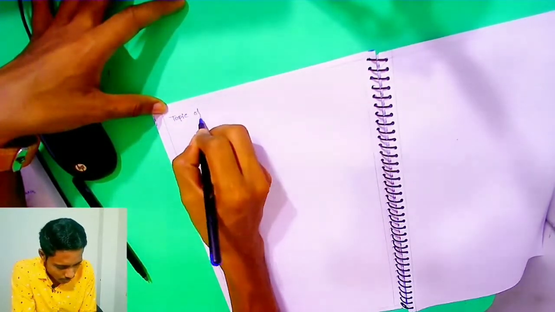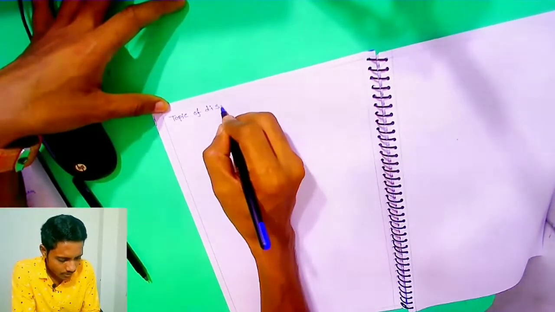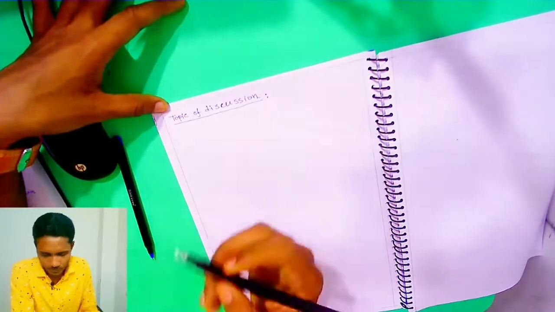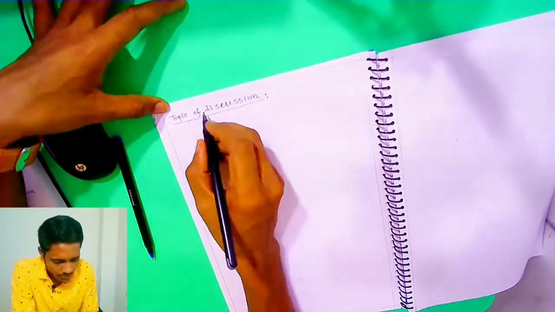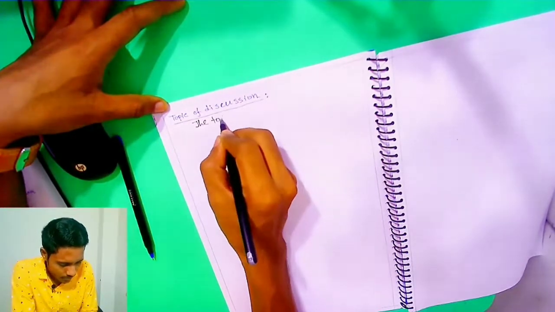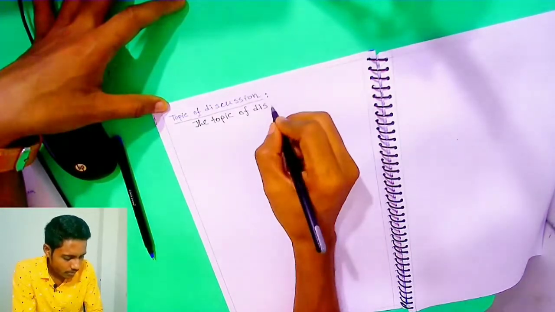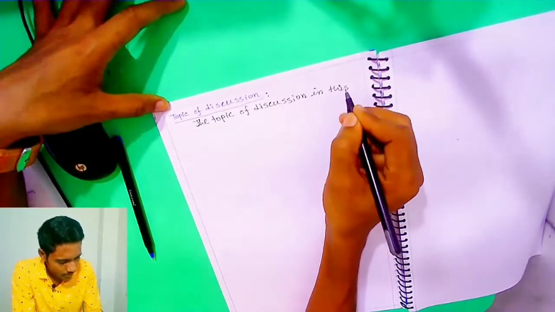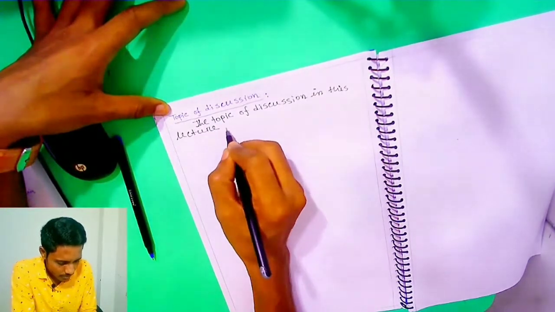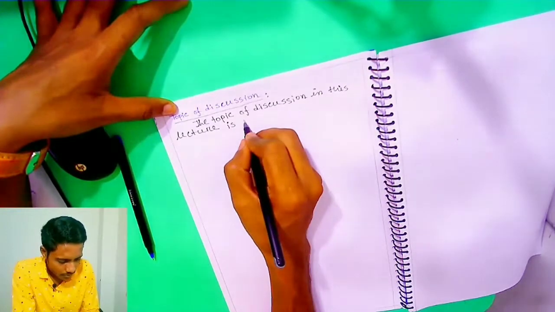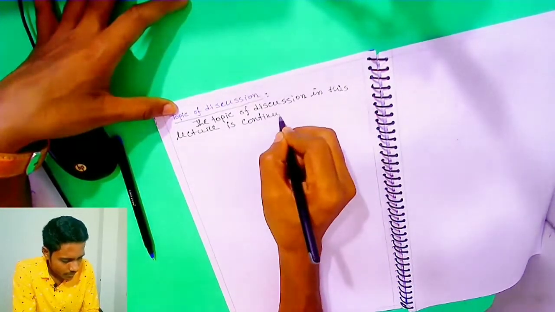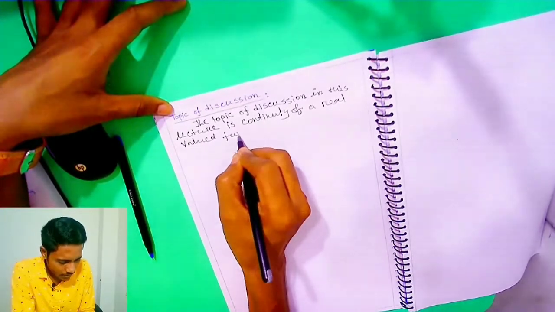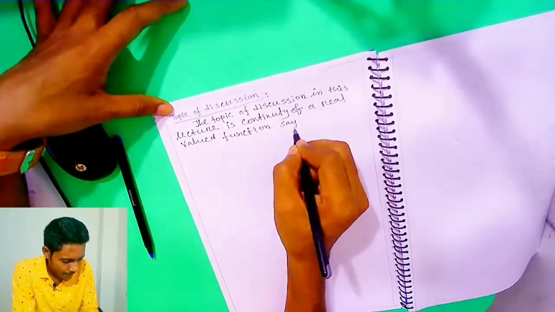Topic of discussion in this lecture is continuity of a real valued function, say f(x).